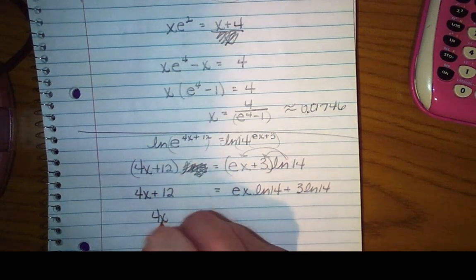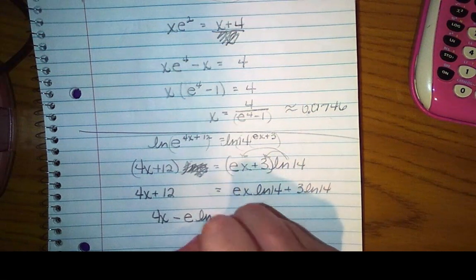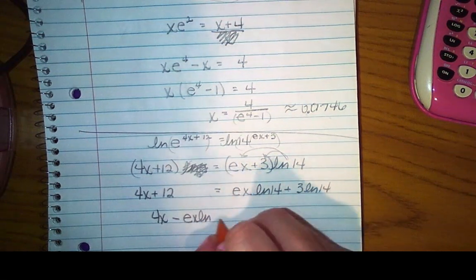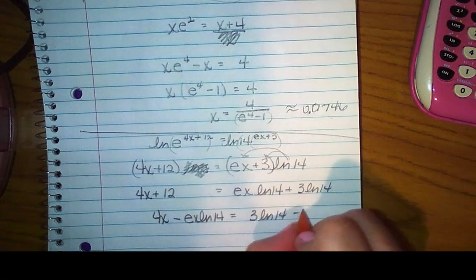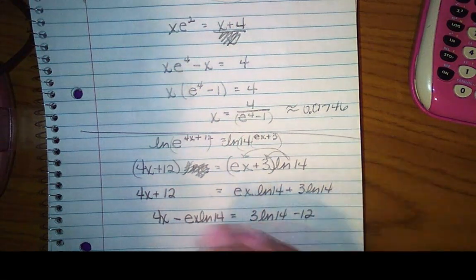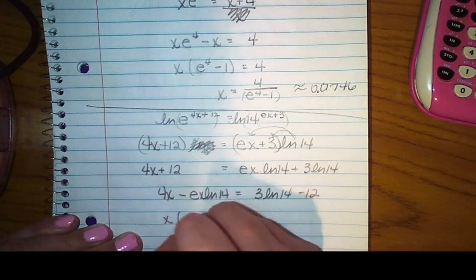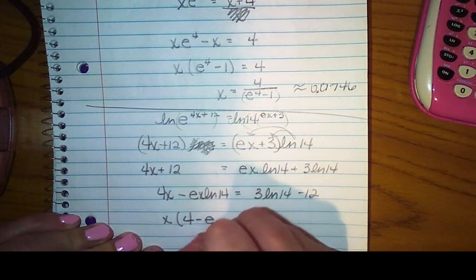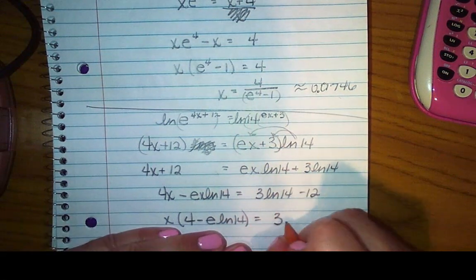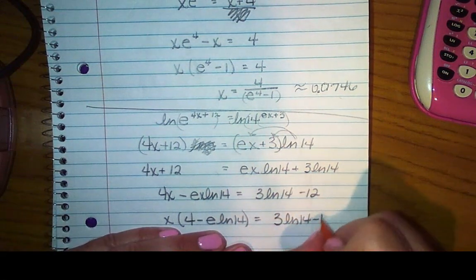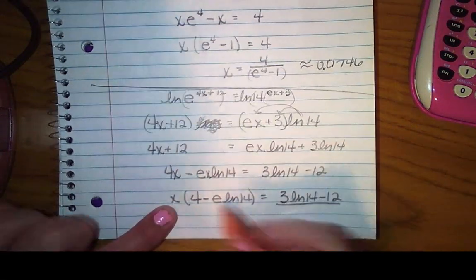So that gives me a 4x minus this one, e natural log of 14 x, equals 3 natural log of 14 minus 12. And again, if I can't put these together, factor out an x. So I'm going to factor out an x. 4 minus e natural log of 14 equals 3 natural log of 14 minus 12. And now x is almost by itself. I just have to divide both sides.